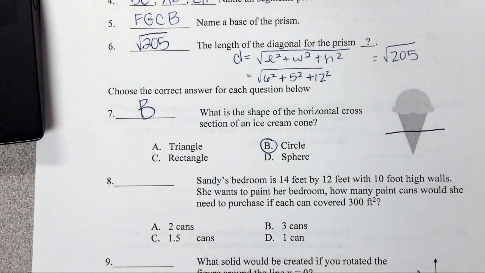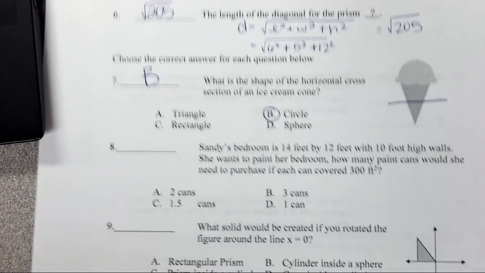Okay, if you have a cone in your hand and you cut, yeah, the whole cone. Not this. You were thinking 2D. I'm talking 3D. All right.